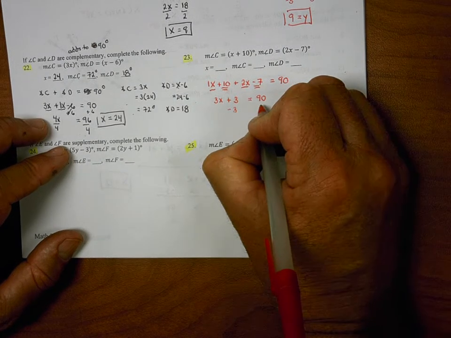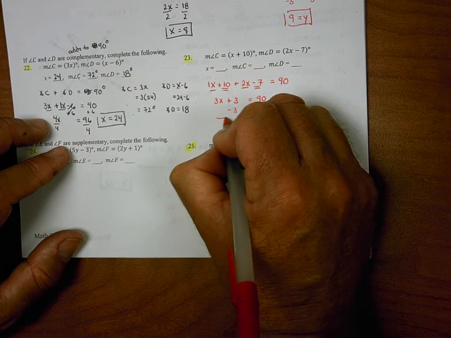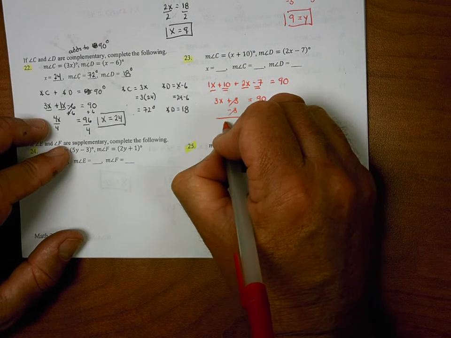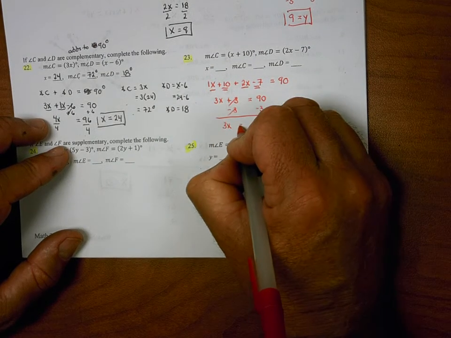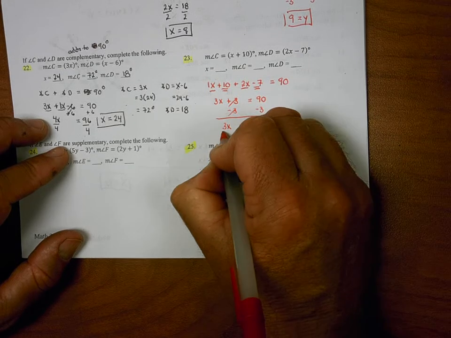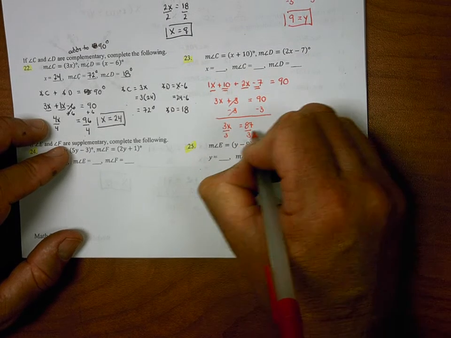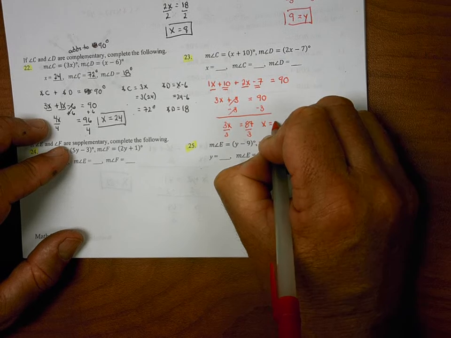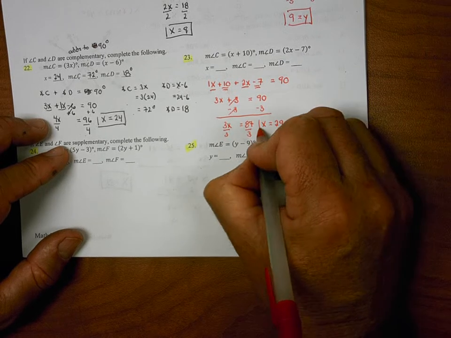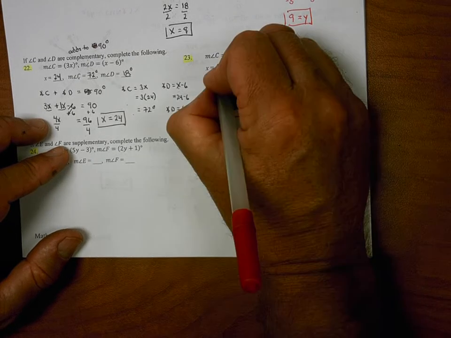I'm going to subtract 3 from both sides. Those 3's would cancel out. Now my equation becomes 3x is equal to 87. And then I'm going to divide both sides by 3. Therefore, x is going to be equal to 29. So there's my answer for x, 29.